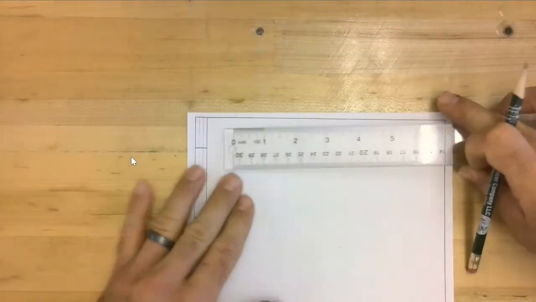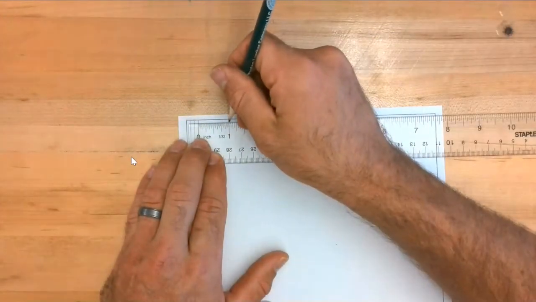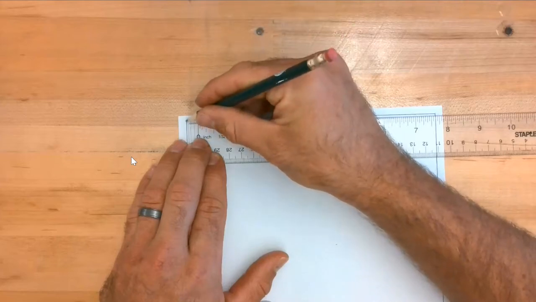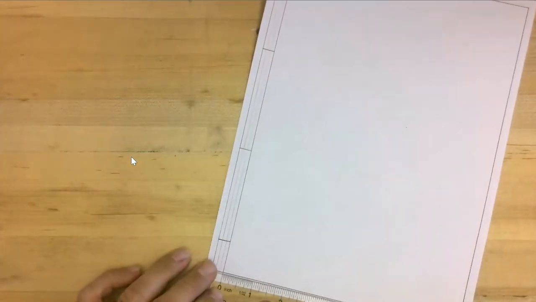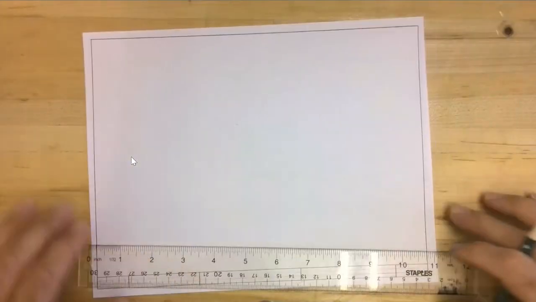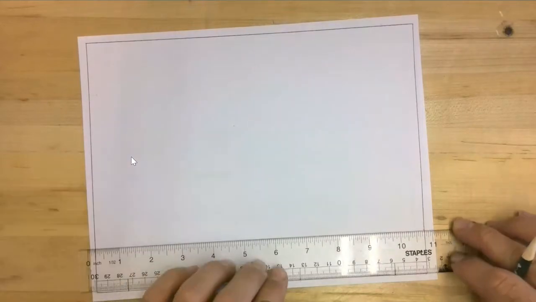So using my ruler, I'm going to measure up 1 inch from the top of my title strip right here, not the bottom line of my border, but the top of the title strip is where I'm measuring from. And I'll put that same mark on the other end, and then connect those 2 marks, and that is going to define my baseline for my drawing.